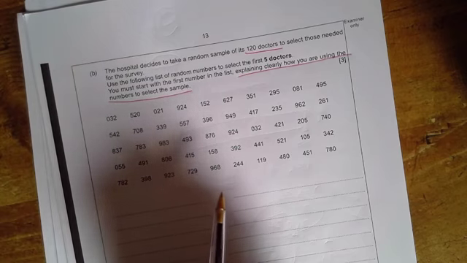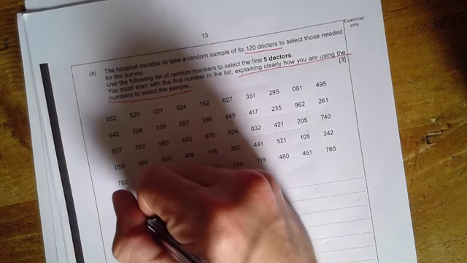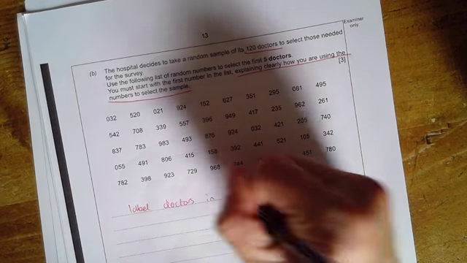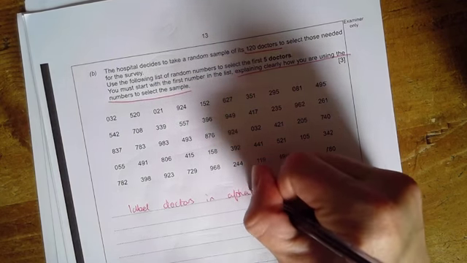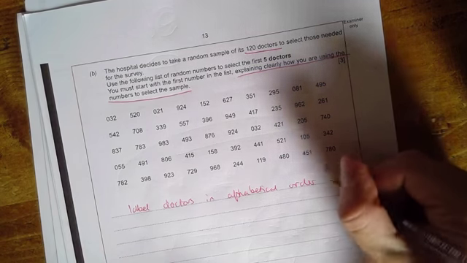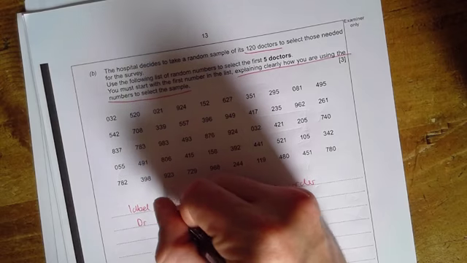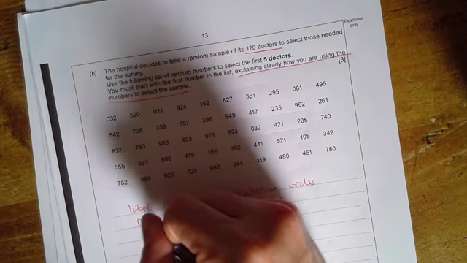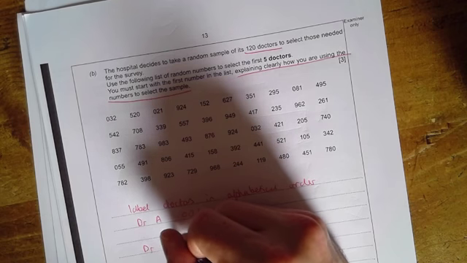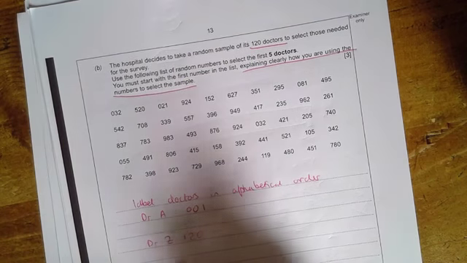Now, the way I'm going to do this is I'm going to label doctors in alphabetical order. Doctor A would be 001, all the way to Dr. Z being 120. Okay?